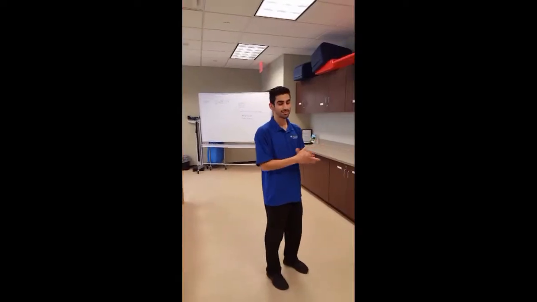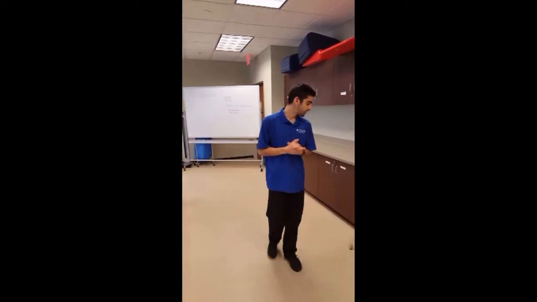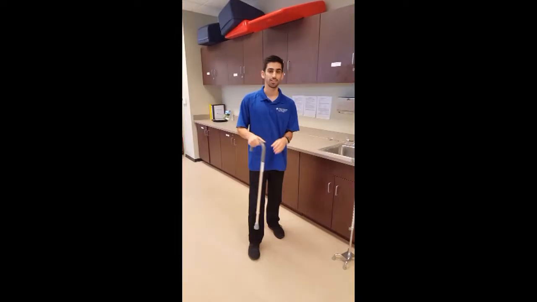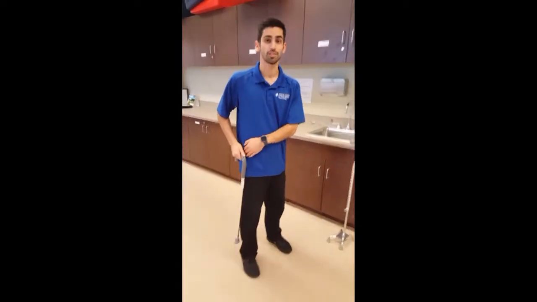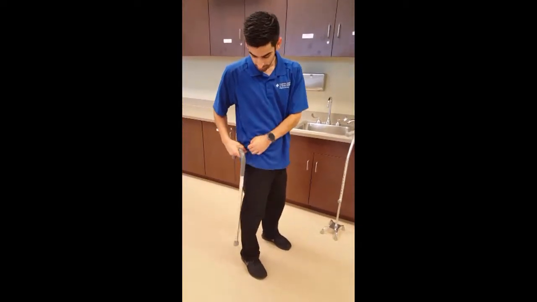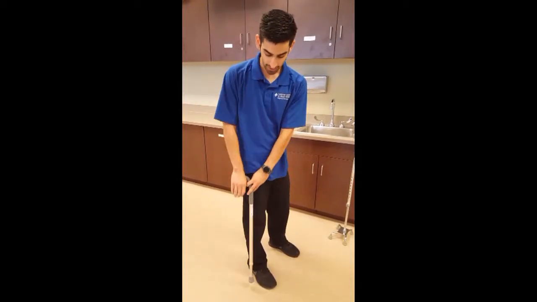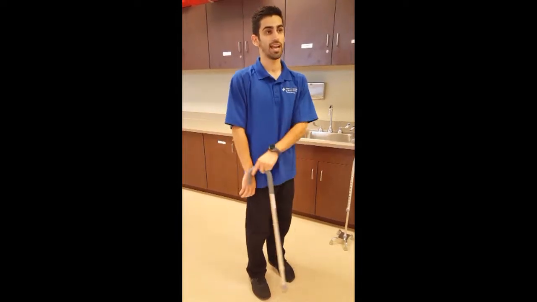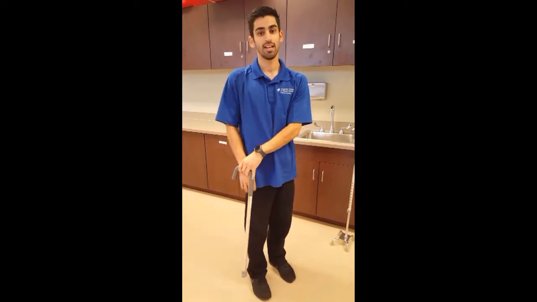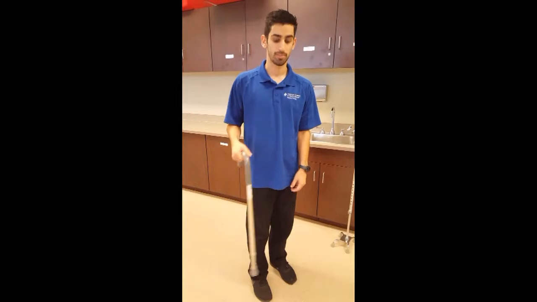When it comes to fitting a device for a patient, as a general rule, you want to make sure that the hand grip is at the level of the greater trochanter, which you can palpate right here at the upper thigh, with their back straight, looking straight. If the hand grip is at their ulnar styloid, then the assistive device is at the right place.